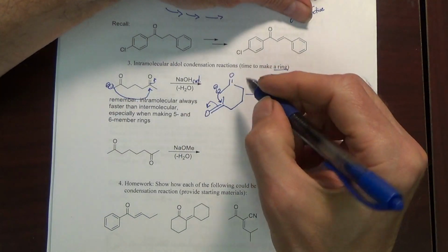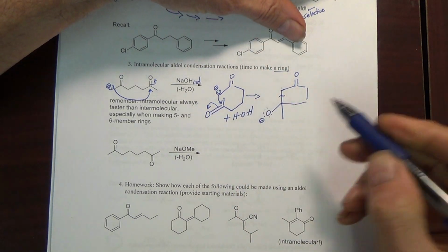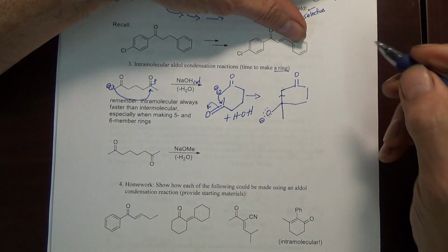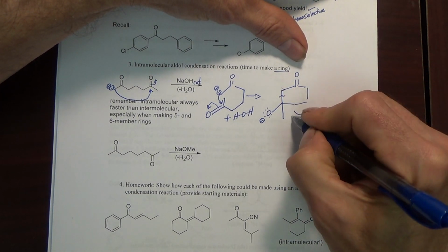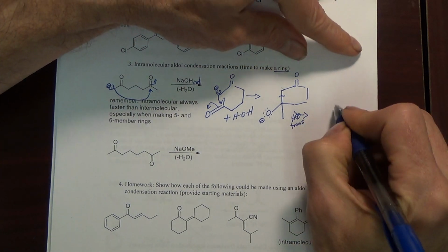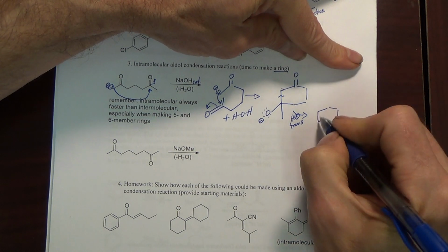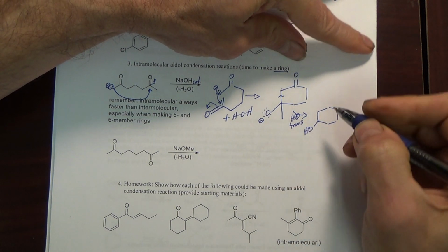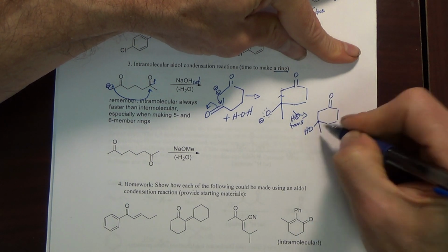We made this plus water. Now I could take an H from water, but what if I take an H from that carbon and just do a proton transfer? And that would give OH, double bond, methyl.